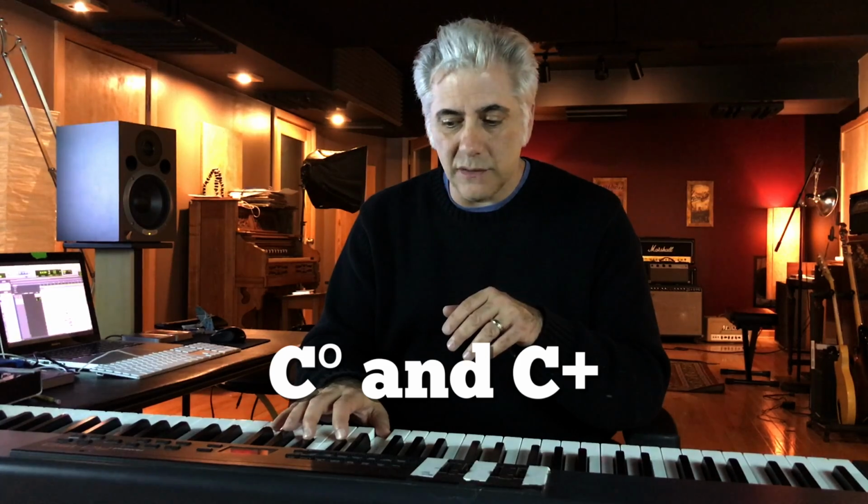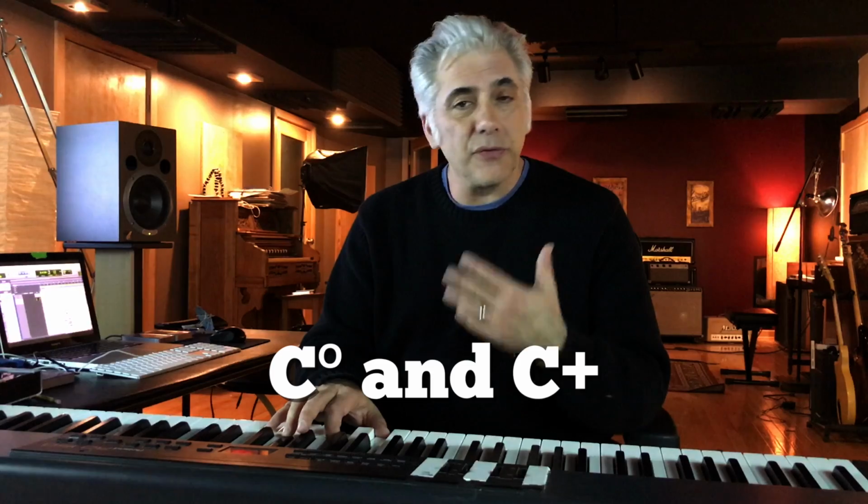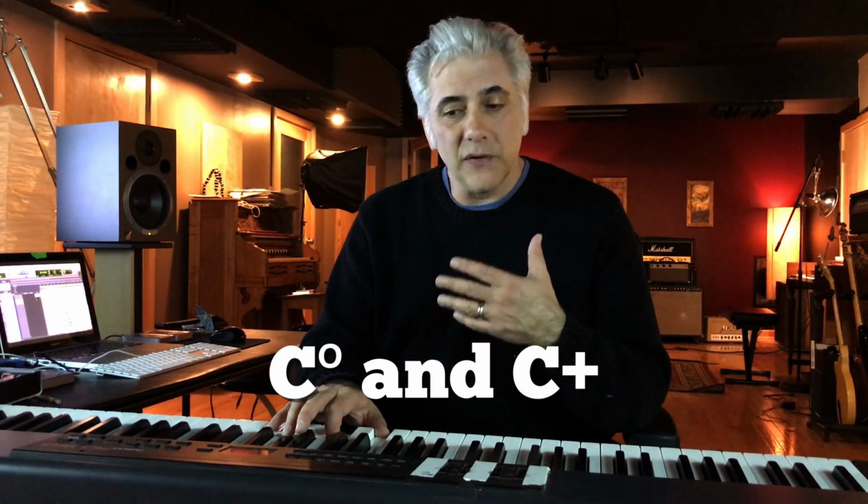Now, let's talk about the triads that are in the scale. We're going to talk about the triads and 7th chords. Okay, built on the first scale degree is C diminished triad and also C augmented. So these are things that are characteristic of the melodic minor scale, where some scale tones will have multiple triads built on them.